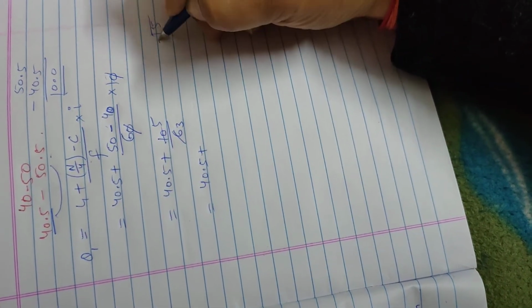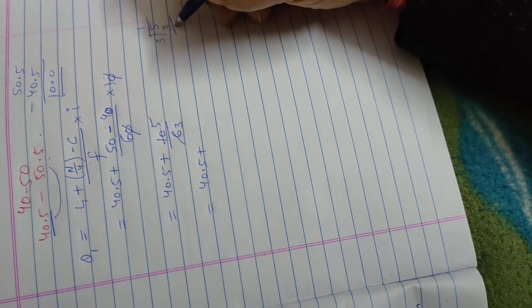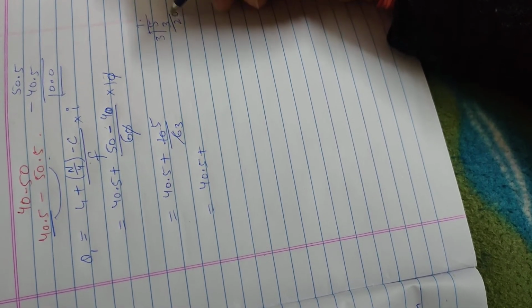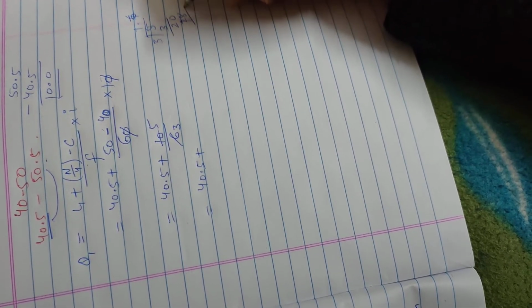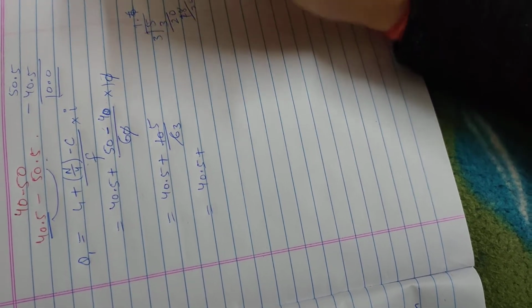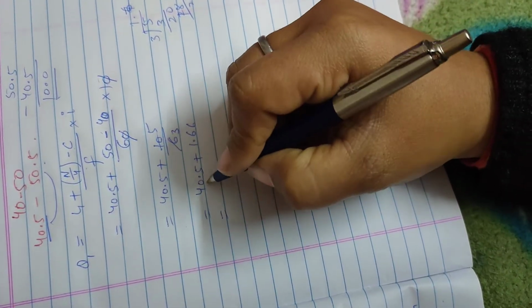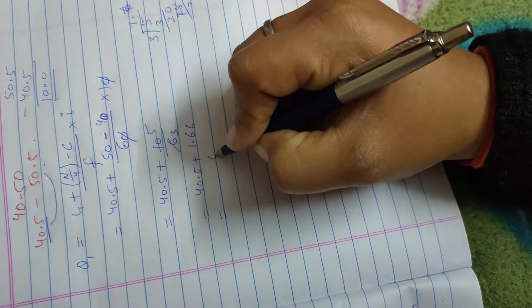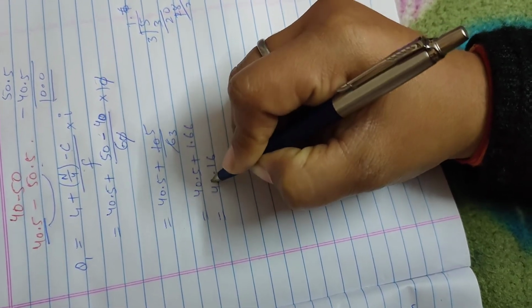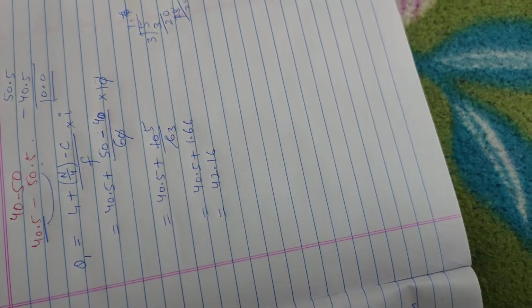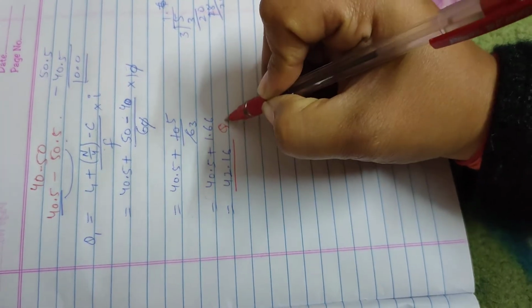Divide 5 with 3. 1.66, and this will be 42.16. So this is our quartile 1.